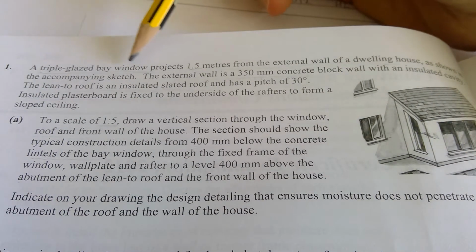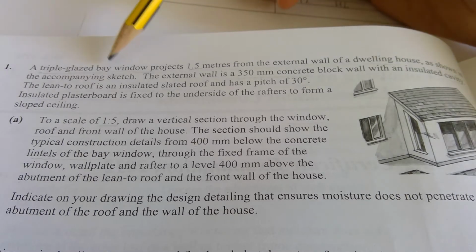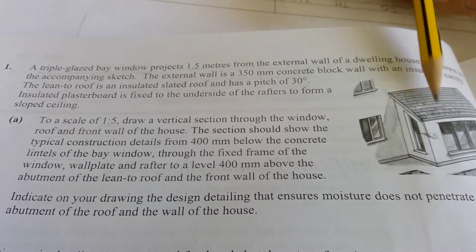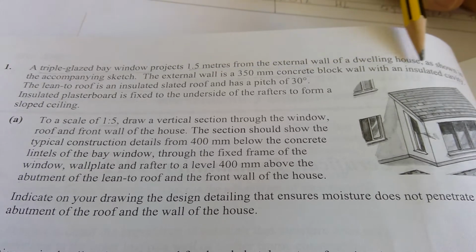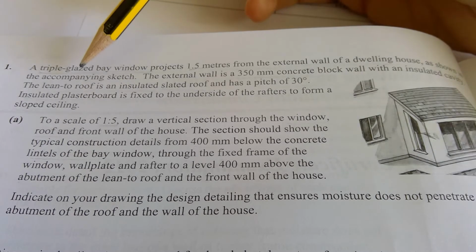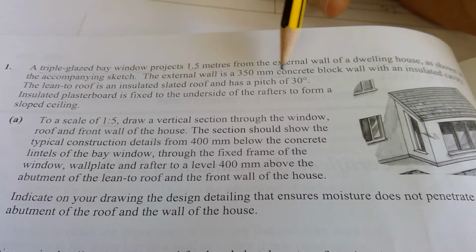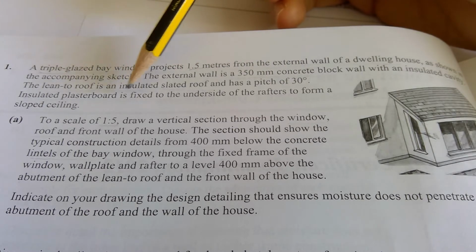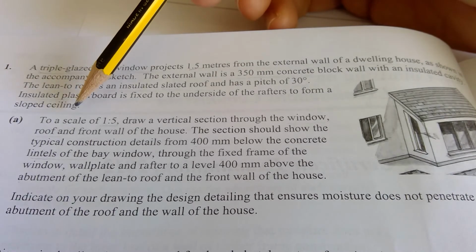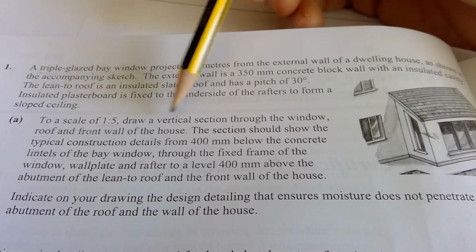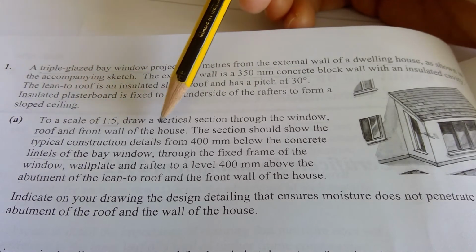A triple glazed bay window projects 1.5 meters from the external wall of a dwelling house, as shown in the accompanying sketch over here. This will be helpful. The external wall is a 350mm concrete block wall with an insulated cavity. The lean-to roof is an insulated slated roof and has a pitch of 30 degrees. Insulated plasterboard is fixed to the underside of the rafters to form a sloped ceiling. To a scale of 1:5, draw a vertical section through the window, roof and front wall of the house.